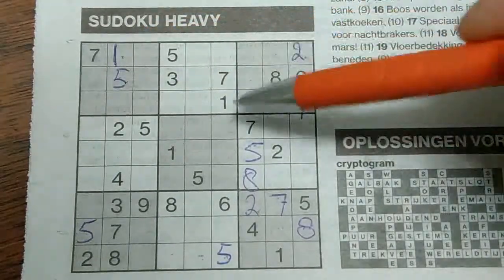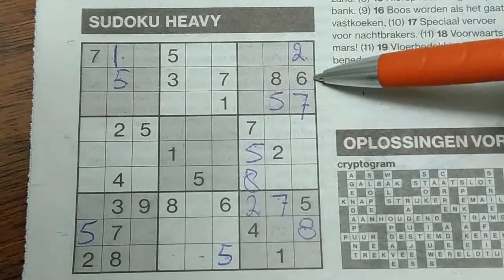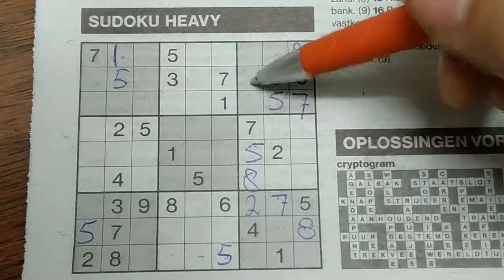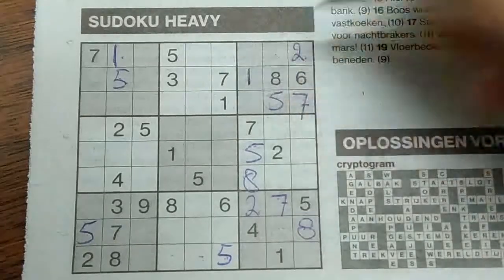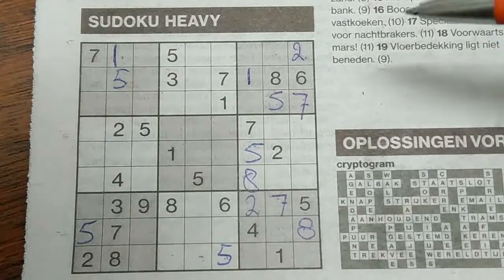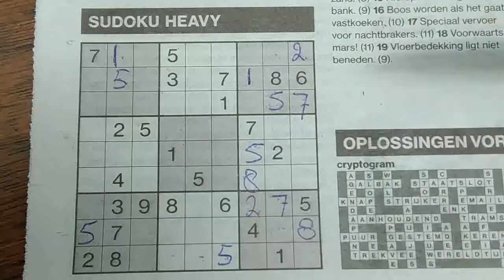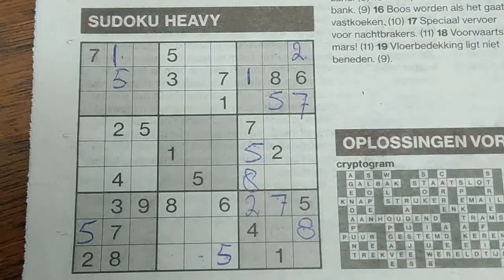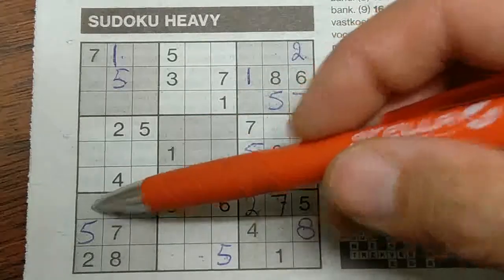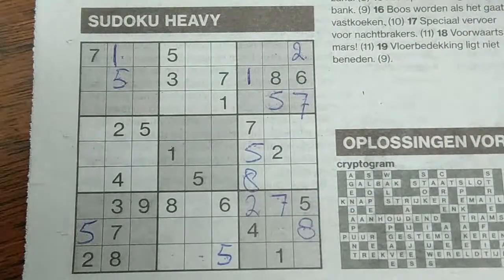1 in the first row, 1 in the third row. So in the row between, the only place for 1 should be here. Then these two missing numbers of this row are the numbers 1 and 4. I cannot fill this yet. Need to wait.